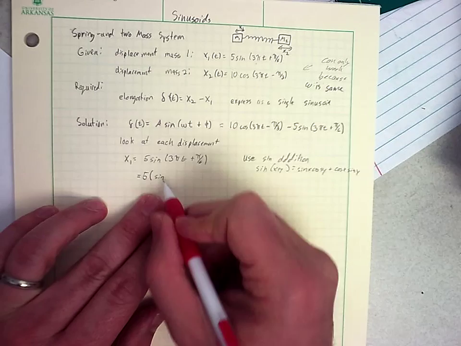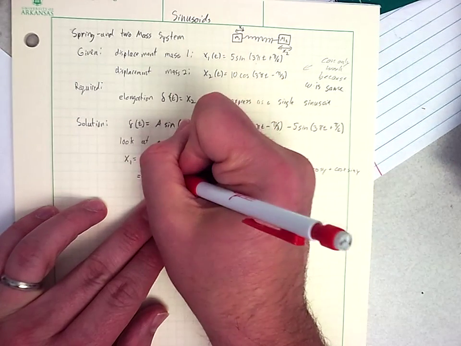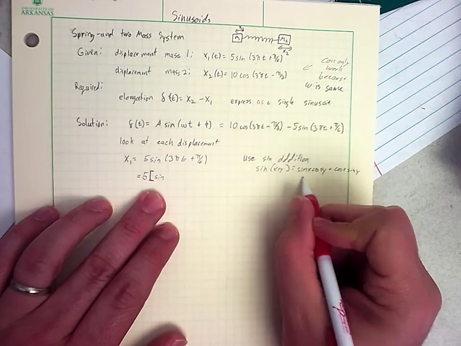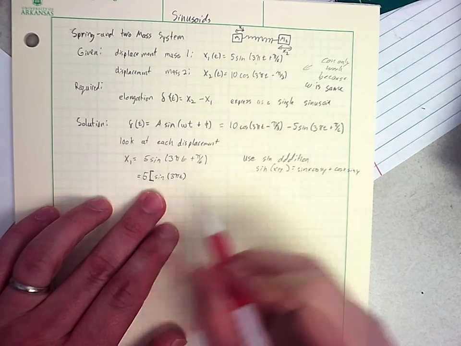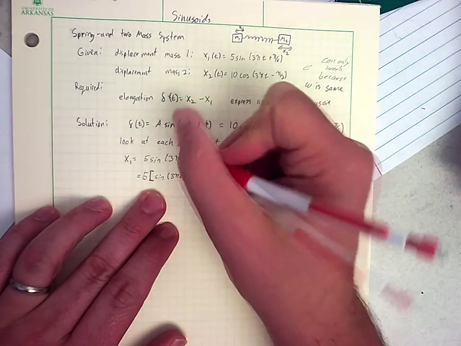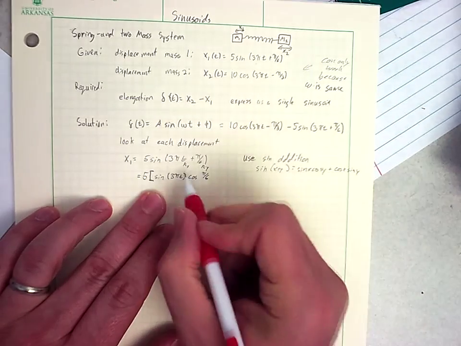I want to put this in brackets so that I don't get confused by what's in parentheses. Sine of x, so sine of 3 pi t times the cosine of pi over 6. So again, I'm letting this be my x and this be my y.